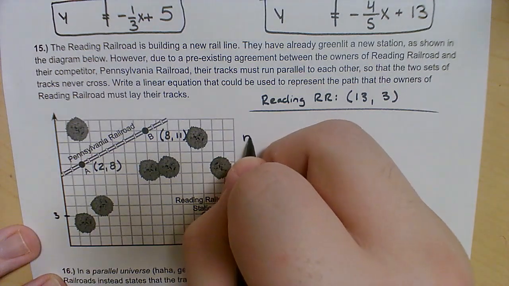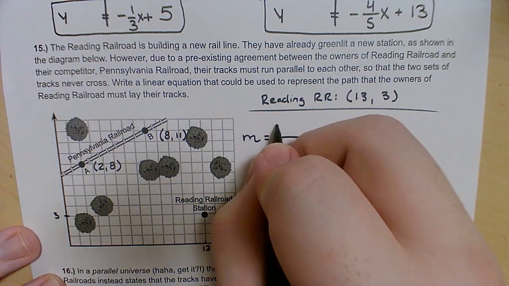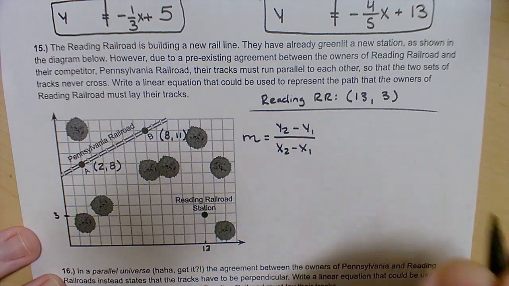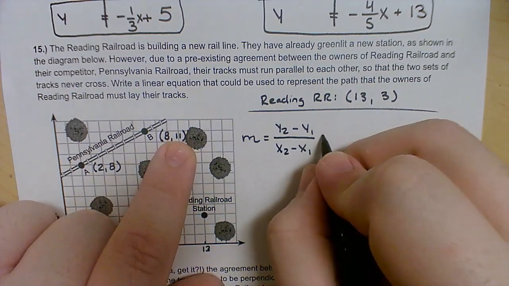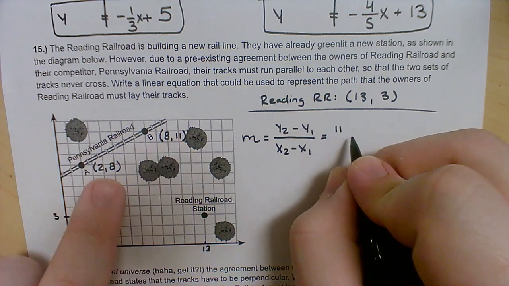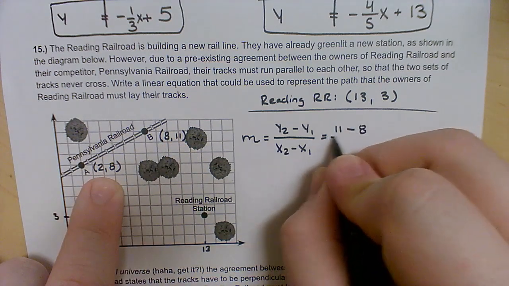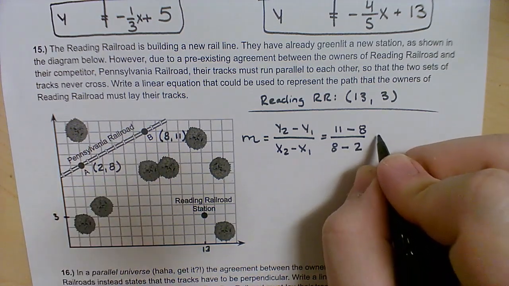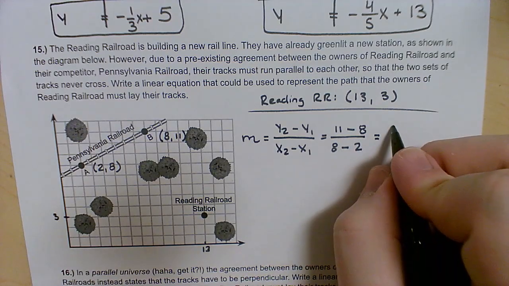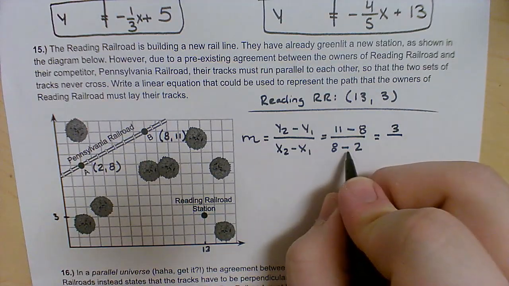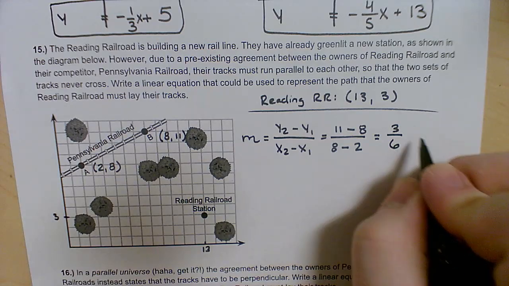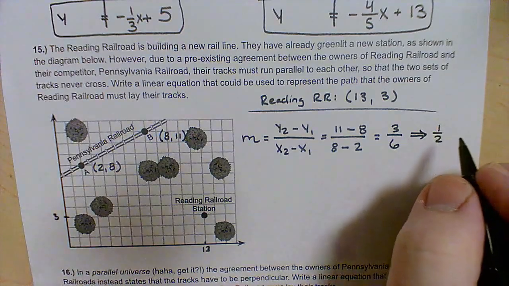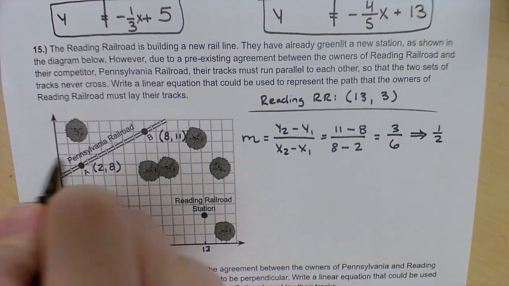So the slope is found as y2 minus y1 over x2 minus x1. y2 would be 11 minus 8 over 8 minus 2. 11 minus 8 is 3, and 8 minus 2 is 6, and that will reduce to 1/2. And you can see that just by looking at the grid.